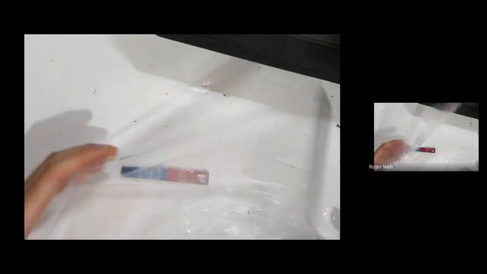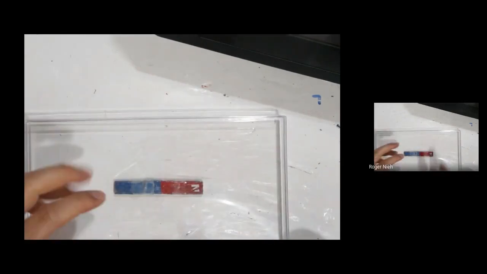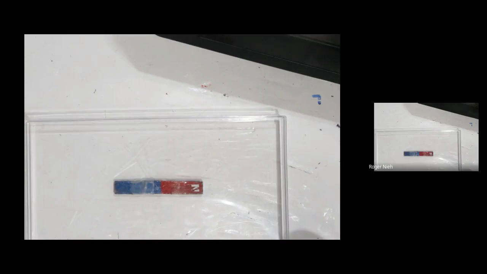To make things a little bit more awesome, what I found was this old Ferrero Rocher container, and it will do the same job, but also be transparent at the same time so that you could see the field lines coming from this bar magnet. All right, ready for some magic? And yeah, we may as well cue up the music. Here we go.